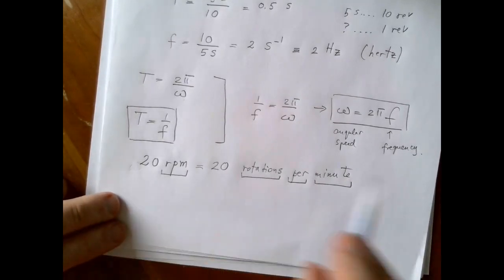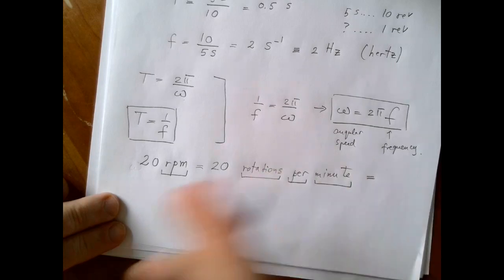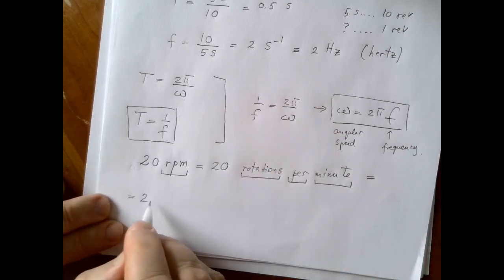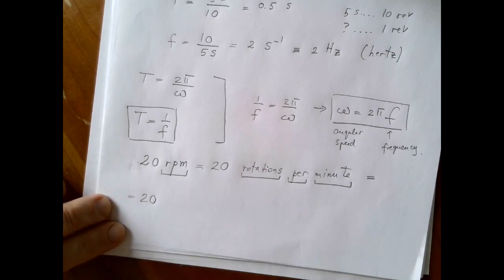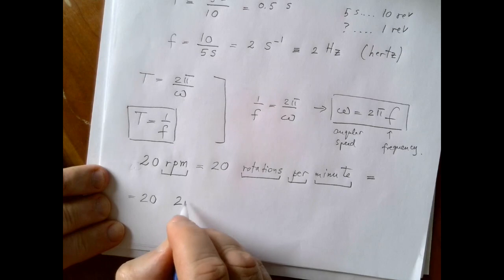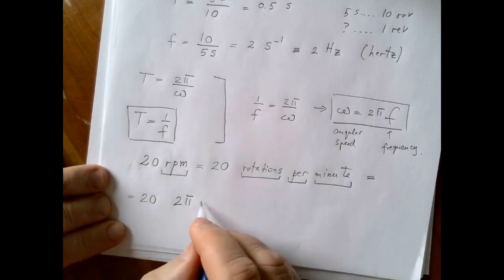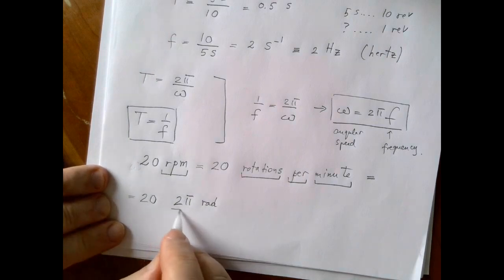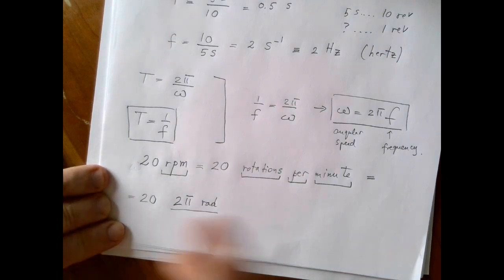How do I convert this to something that I can use in an equation? Well, 20 stays put. One rotation, however, corresponds to 2 pi radians. Remember the 360 degrees. Per means fraction, and minute means 60 seconds.